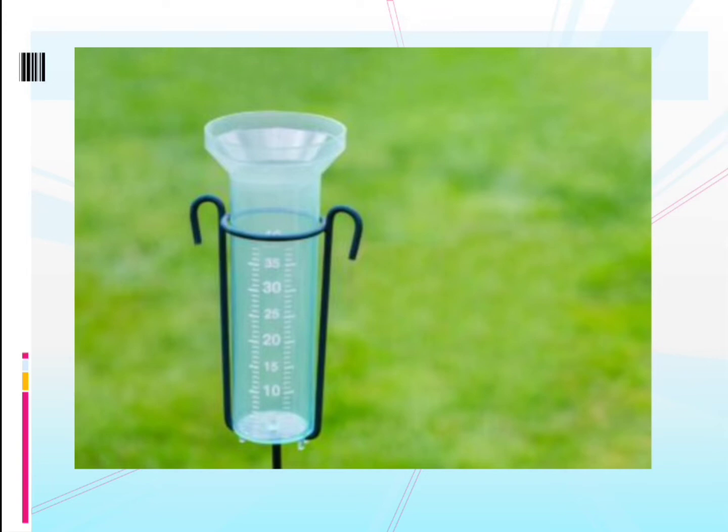Okay, and when we are using this rain gauge, we have to make sure that it is in the open area, that is, it is not under anything. It is not covered. It should be open, not under a tree or anything else, so that we can measure how much the rainfall has increased or decreased compared to the previous years. In that way farmers will be getting the help.